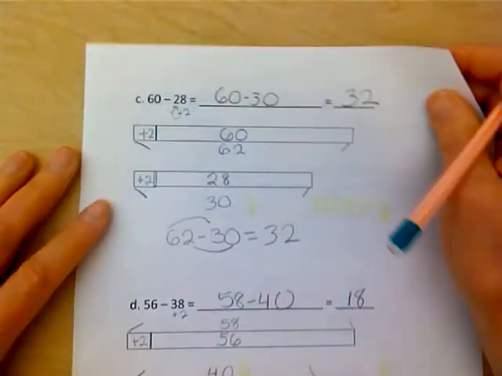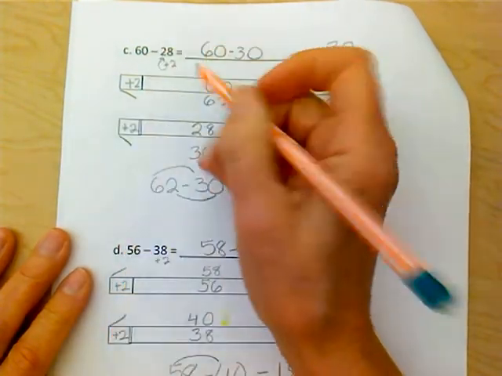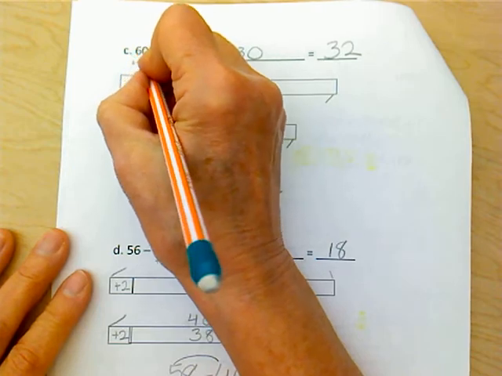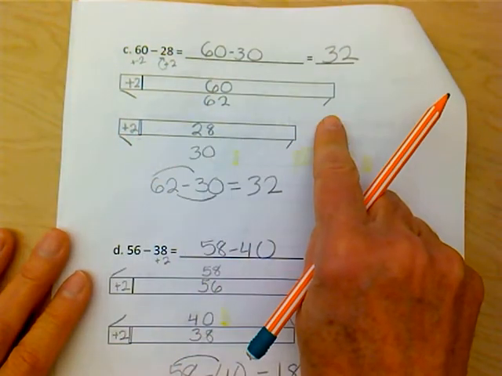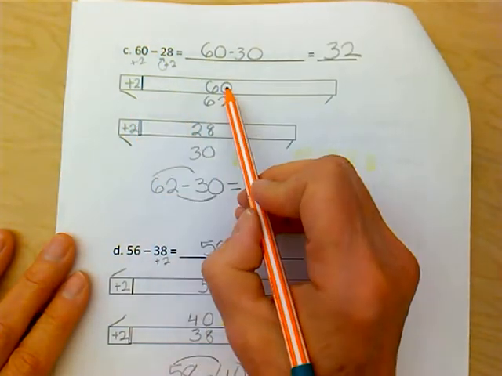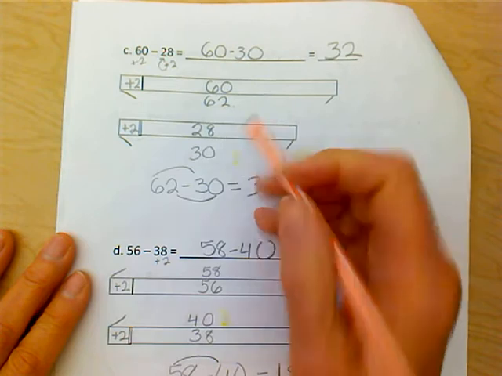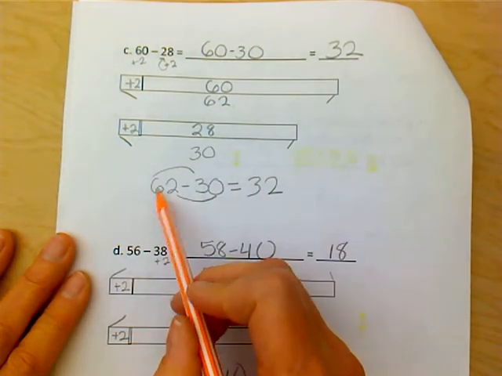Here we are. And again, I'm going to let you take a look at this. I decided to add 2 to 28 so I could get 30, which meant I also had to add 2 to 60, which I did in my tape diagram. So 60 plus 2 is 62. 28 plus 2 is 30. That makes that so much easier to work. In fact, I can just about do it in my head.